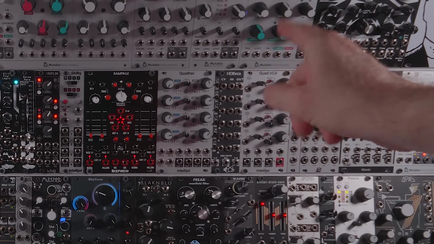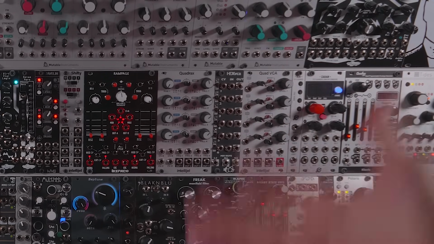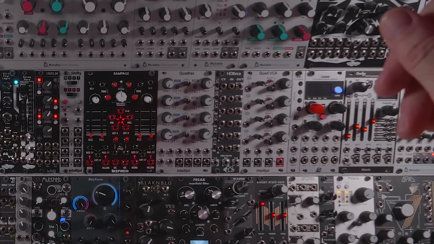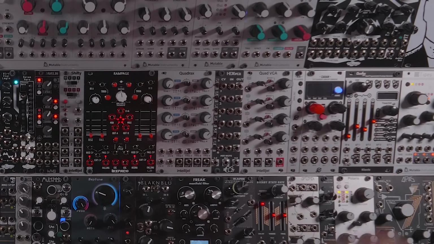Right now it's in the rise fall mode, so an attack release envelope generator. Hit it one more time, it will go to rise sustain fall, which is incredibly useful if you don't want to deal with an ADSR. It will read the incoming gate and hold high.